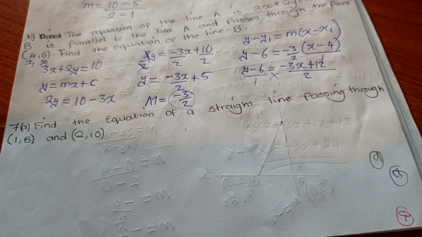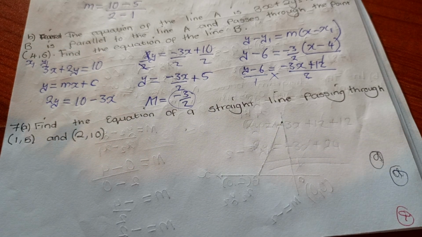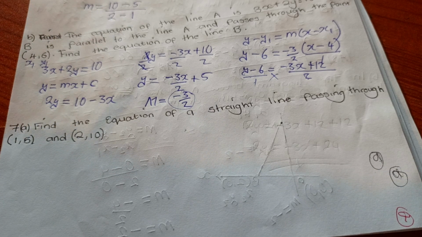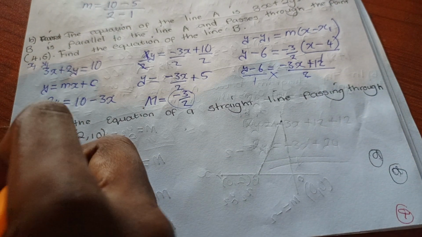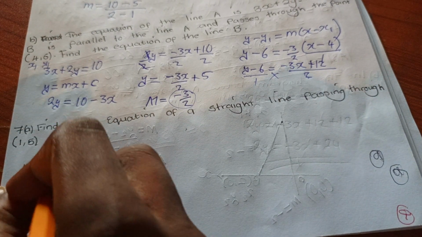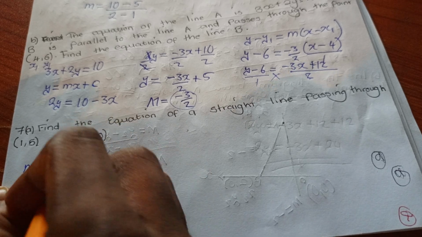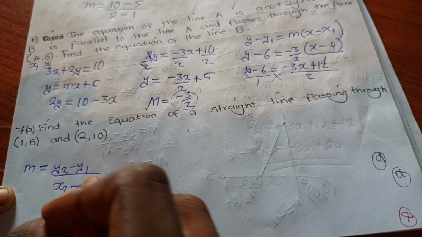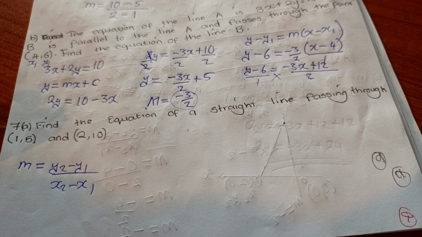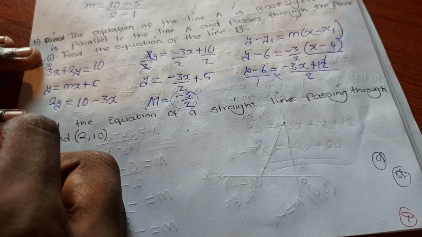So question 7. Find the equation of a straight line passing through 1, 5 and 2, 10. So first what we'll do, we'll find our gradient. So m is equal to y2 minus y1 over x2 minus x1. So we can label our points now.